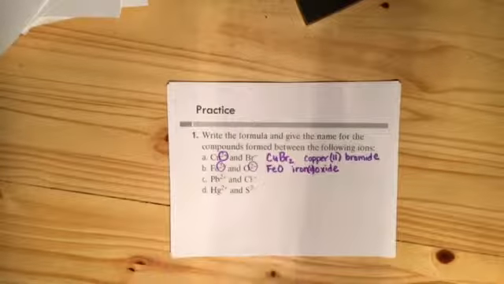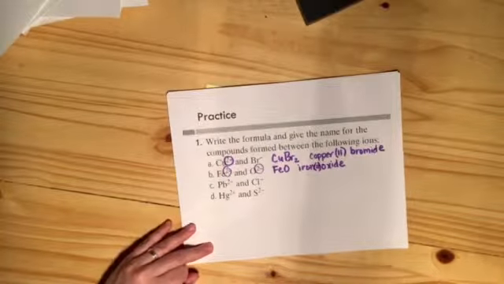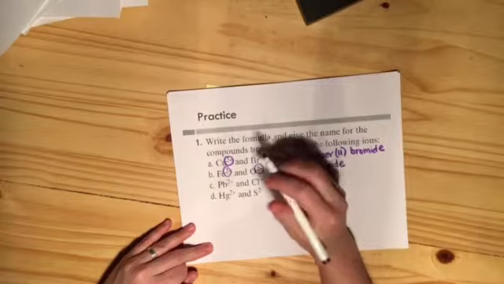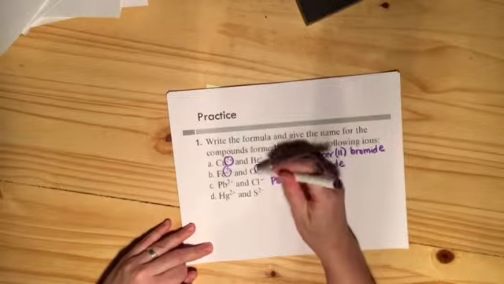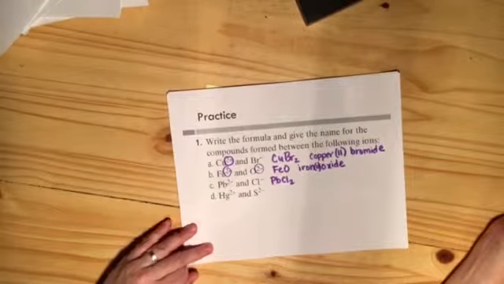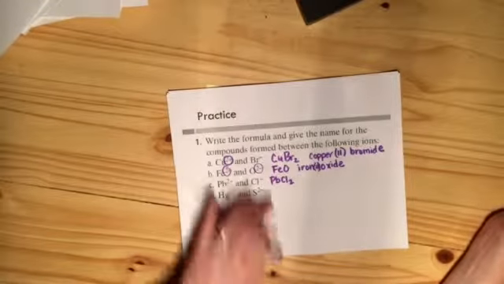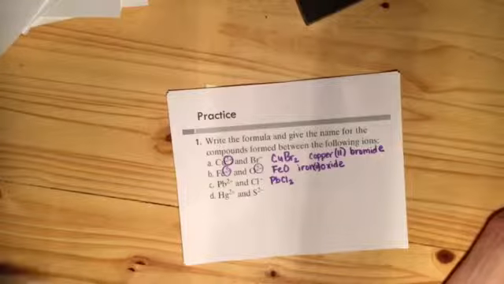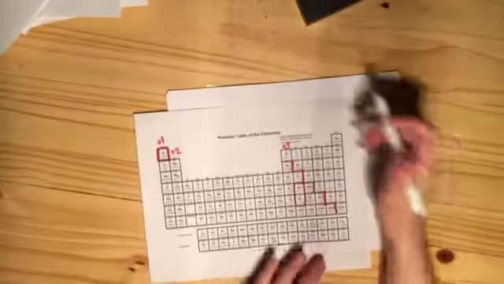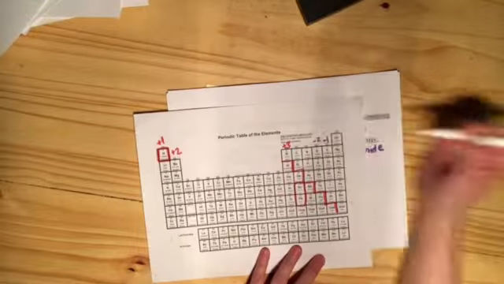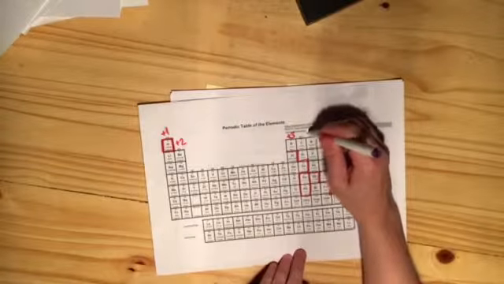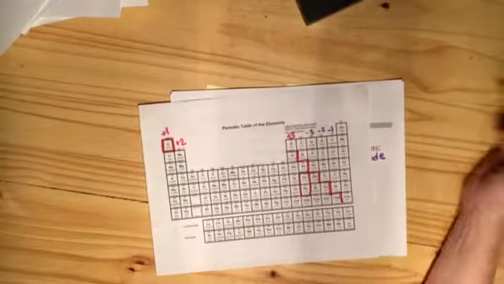Lead +2 and chloride minus 1, so PbCl2. Notice that the anions never have variable charges. You never have to worry about that. They're always going to be the same, and it's always going to be either the minus 1 for this, minus 2 right here, or minus 3 in this group.